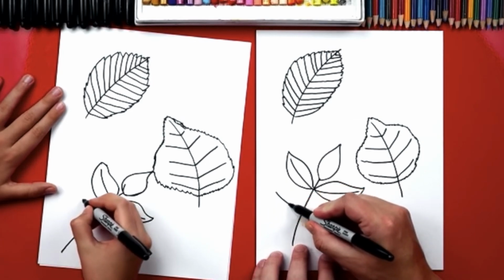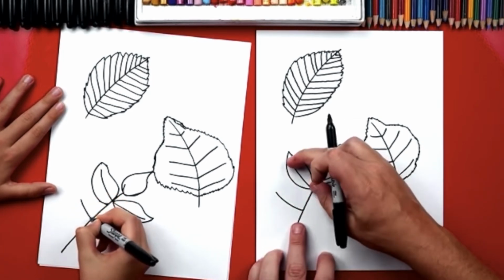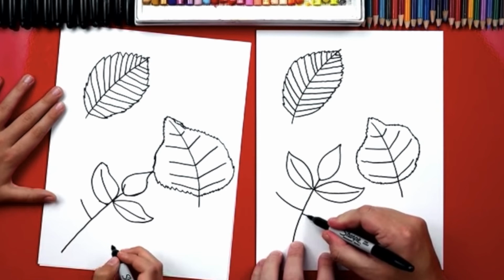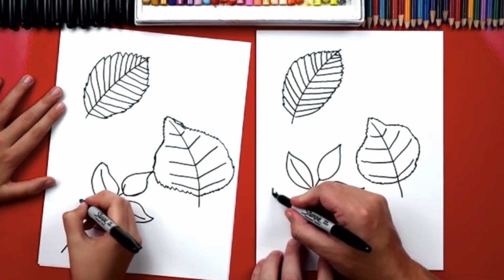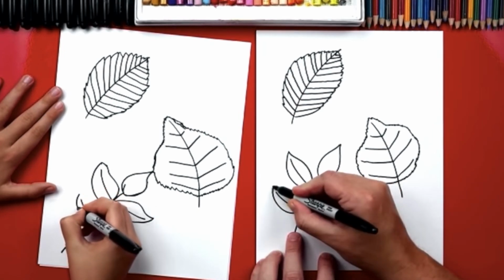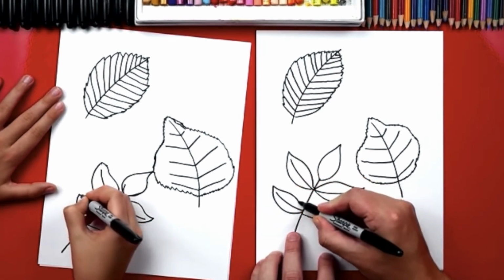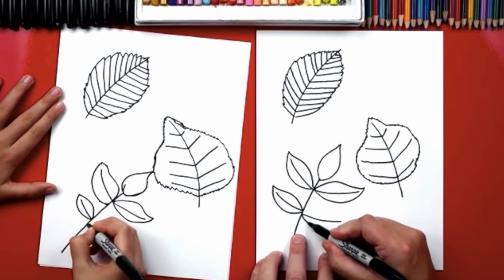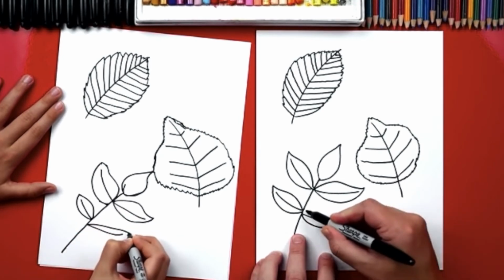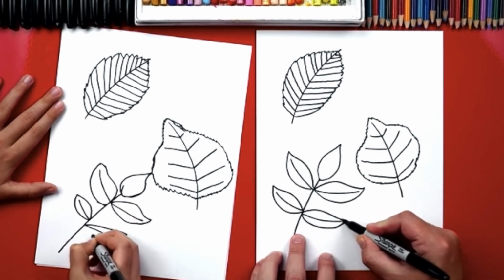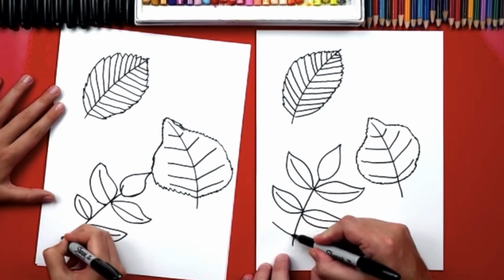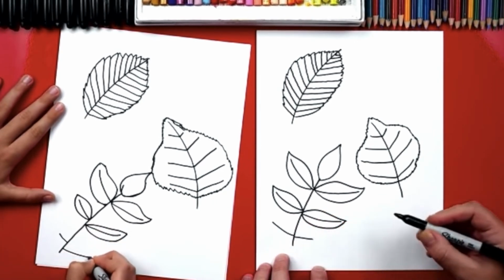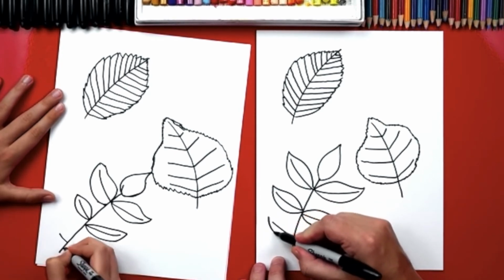So we're going to draw that center curve, but we want to draw it shorter than the first one we drew. I'm going to draw another one over here. Then we're going to draw the outside just like we did on the first one. We'll go a little faster since we're repeating the same steps. So we're going to draw the outside on this side. Okay, now we're going to do it one more time, and this one's going to be even smaller. And then we draw the outside.